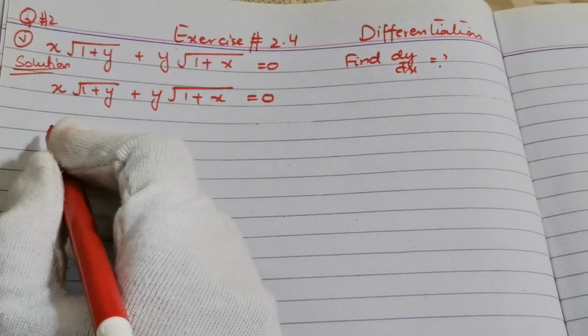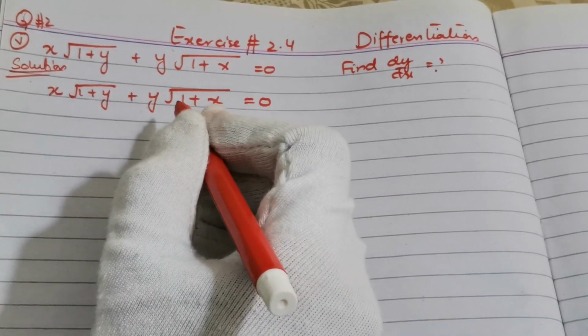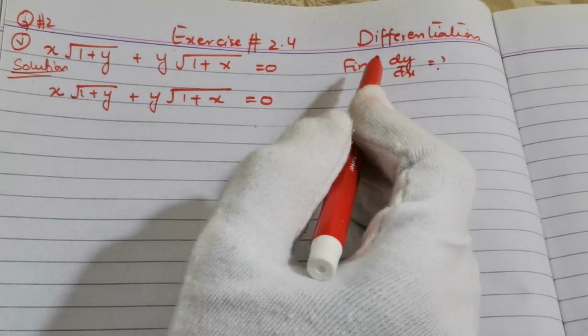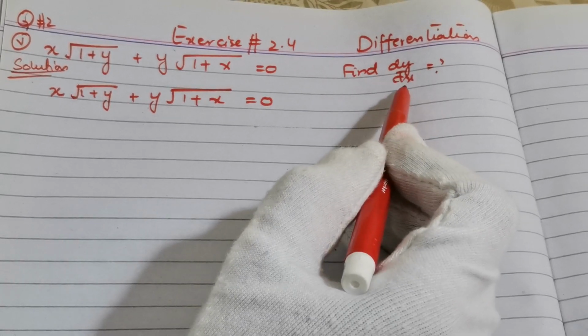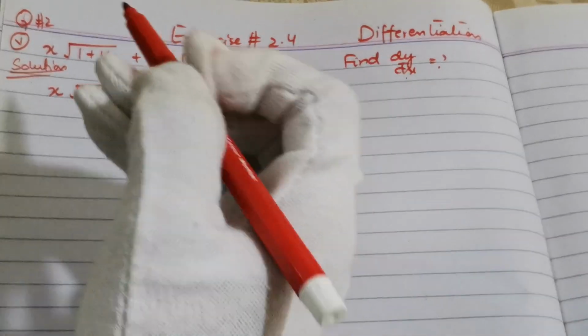Bismillahirrahmanirrahim. We solve question number 2 part 5. In this question we want to find out the value of dy by dx. It means we will differentiate with respect to x.